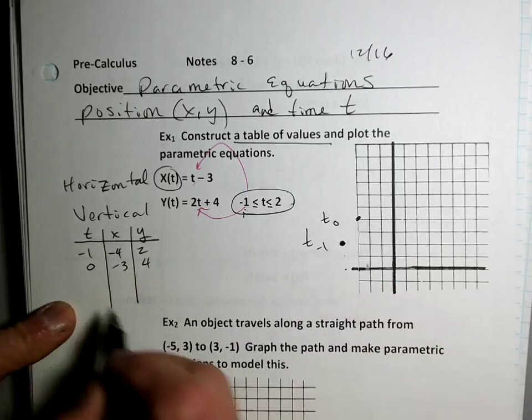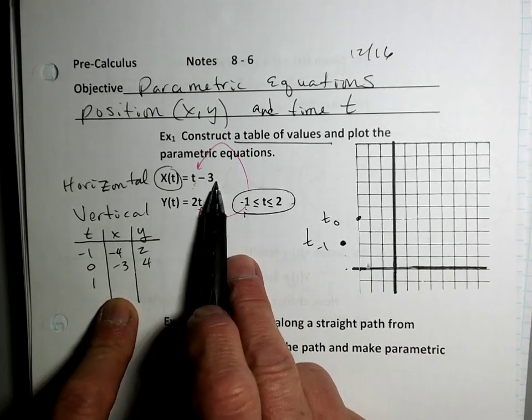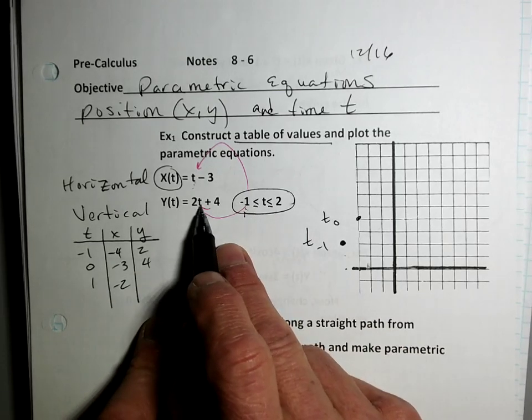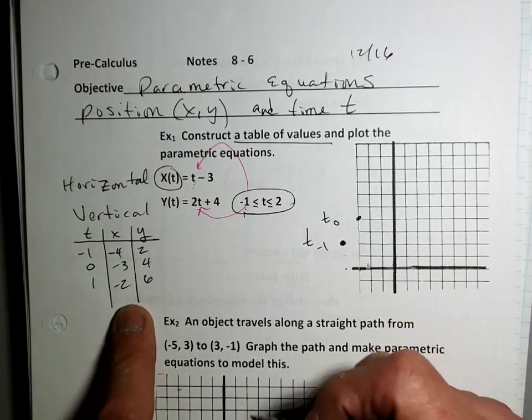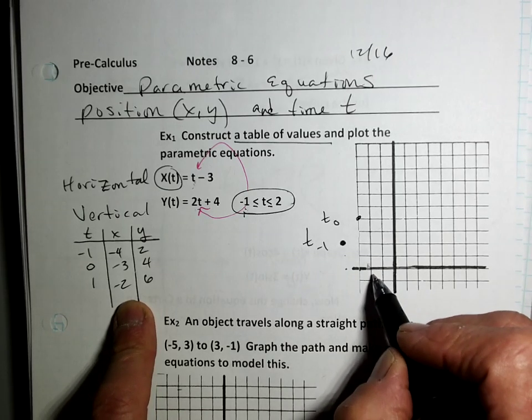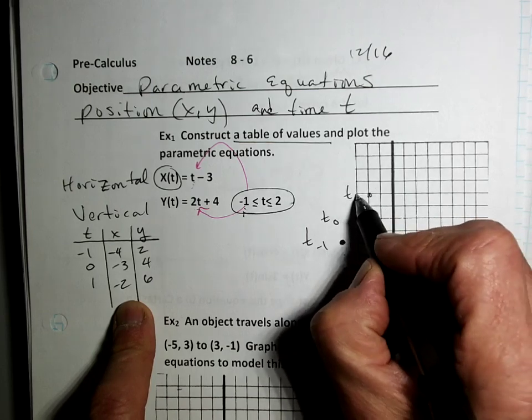So now we plug in 1 second. Again, we plug in the 1 for the t. 1 minus 3 is -2. Plug in the 1 in for here. 2 times 1 is 2, plus 4 is 6. So the particle, or the bug, is at -2, 6. So 1, 2, 3, 4, 5, 6. That's at t sub 1.